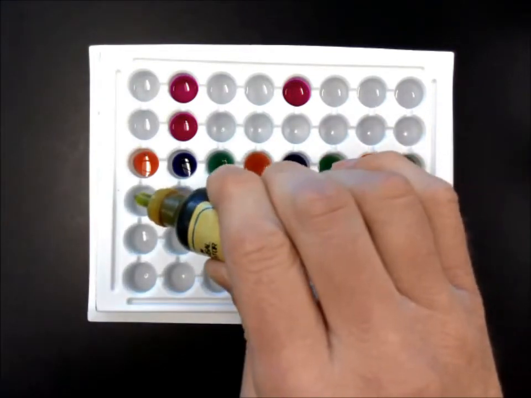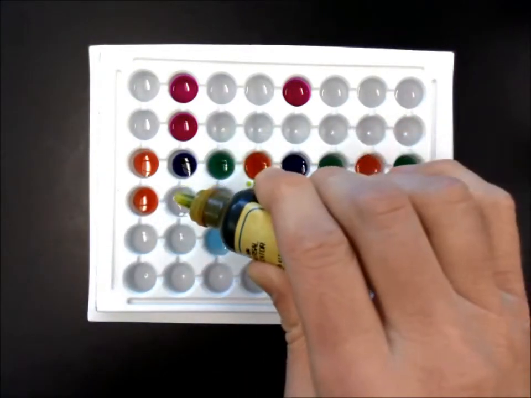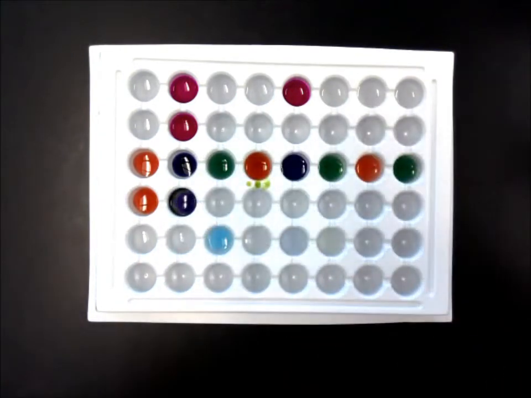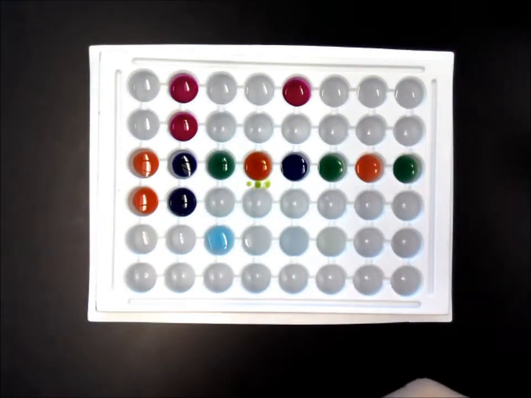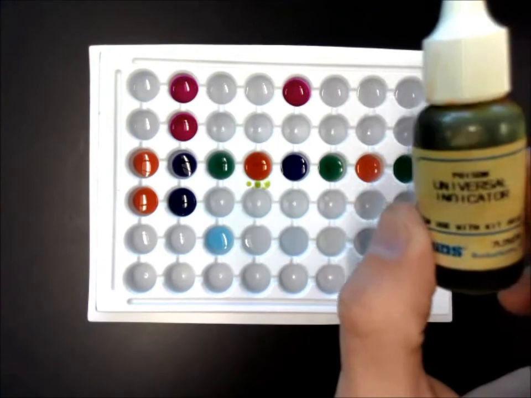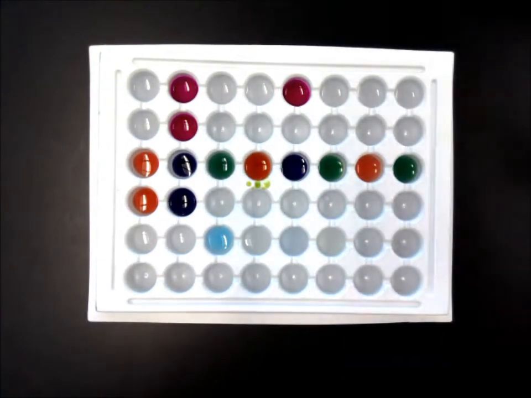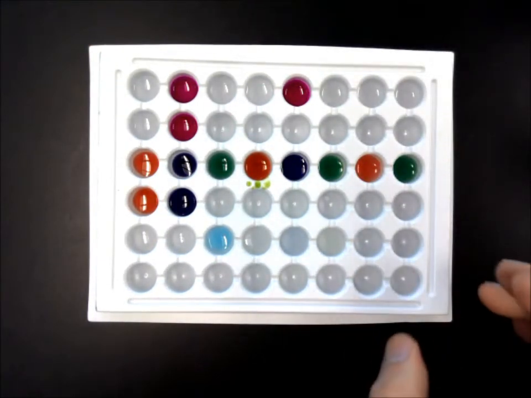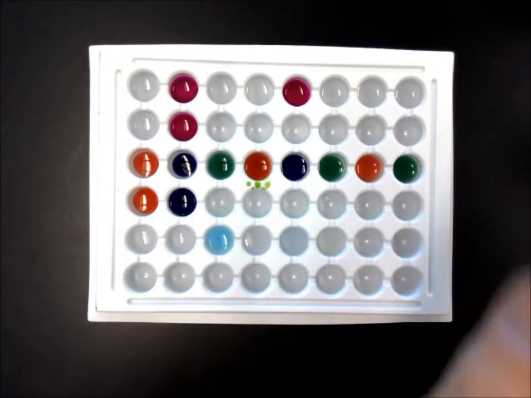Green is neutral. Acid, because that's red or red-orange. And definitely a purple for the basic solutions. So universal is better because it gives us a lot more range to really tell. It's not just clear or pink.